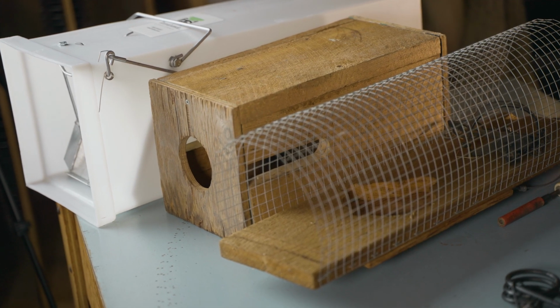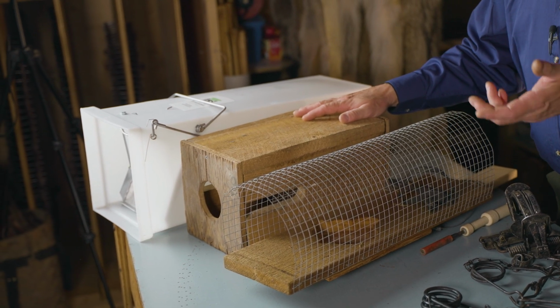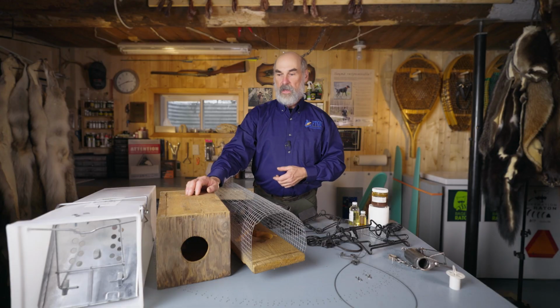For several species we use trap boxes, whether for weasels, mink, martens, fishers or raccoons. There are ways of adapting these trap boxes to avoid accidental captures of non-target species. Here we see a box that has been modified for mink. This will allow the mink to enter the box, but not a domestic cat to access the trap.